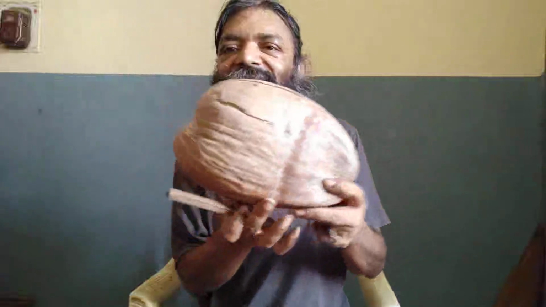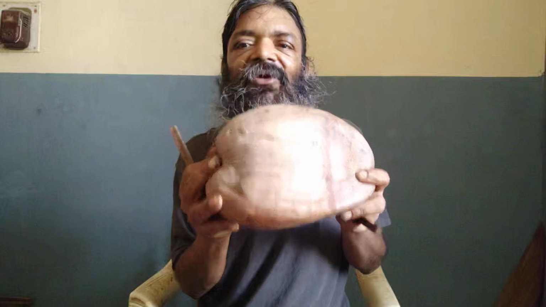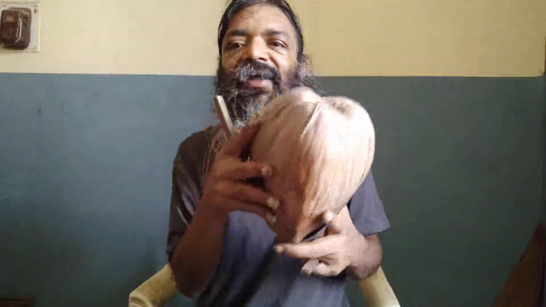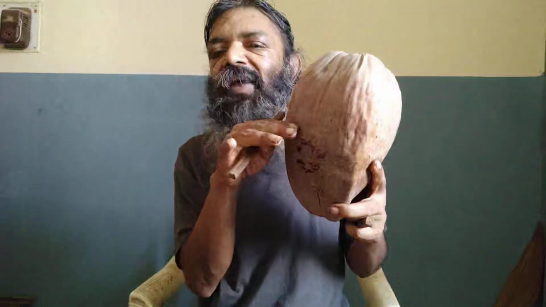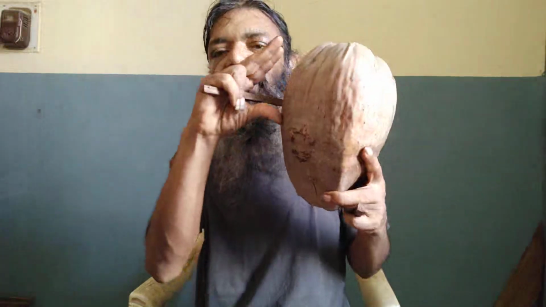Consider this is point P. Suppose the surface is like this: this is a sphere centered at the origin, which means half of the sphere is above the xy plane and half of the sphere is below the xy plane. This is the top hemisphere.